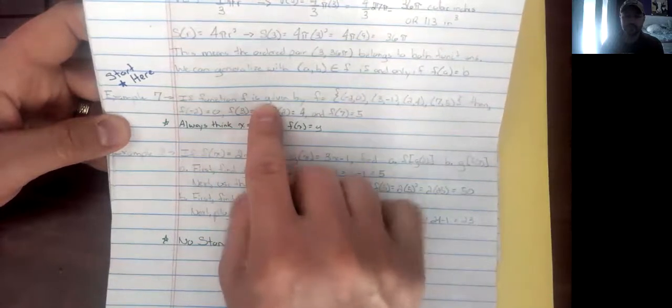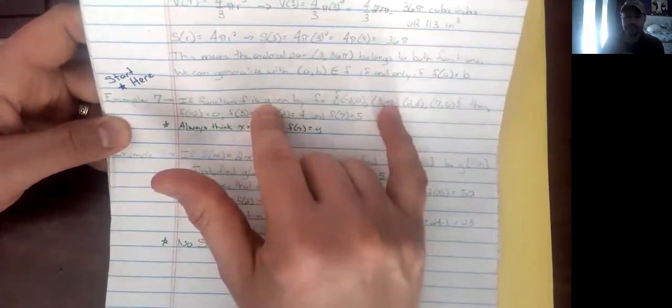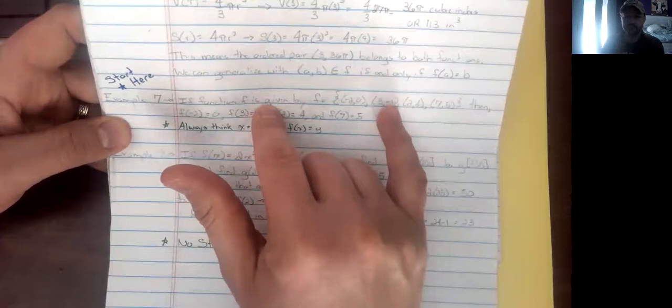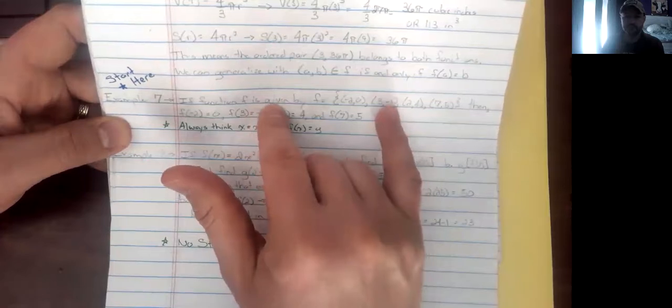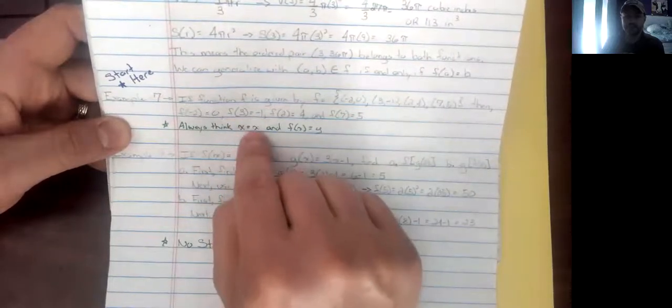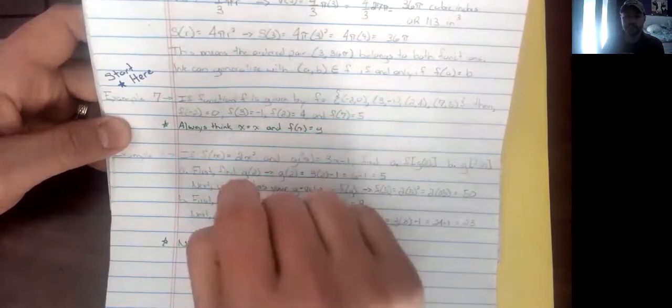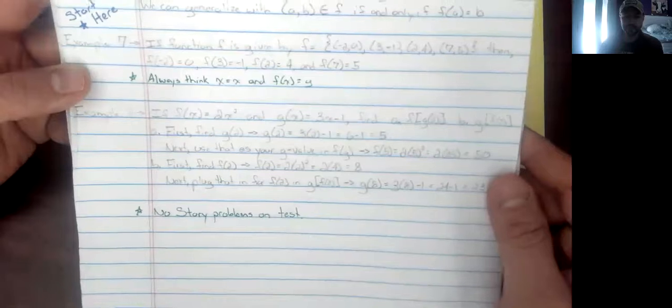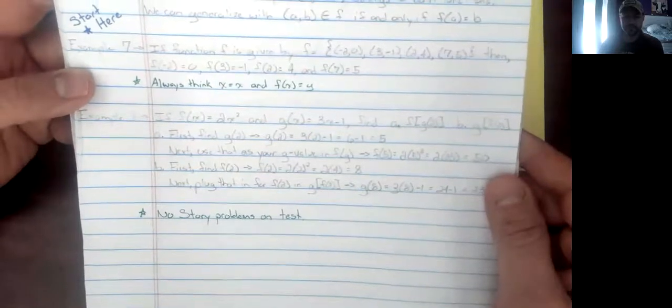So again, here, what happens when x is 3? Well, my y is -1. That means function of x when x is 3 is -1. F of 2, well, my y is 4. That's all you do for that. Always think x is x and f of x is y. And then I'm not going to work through this one. You can look at it because I'll just work through one from the problem set.